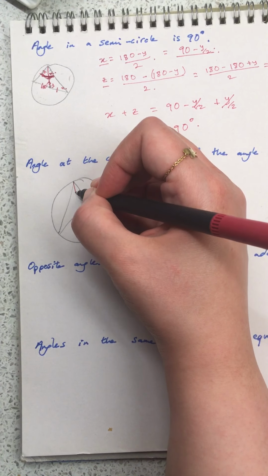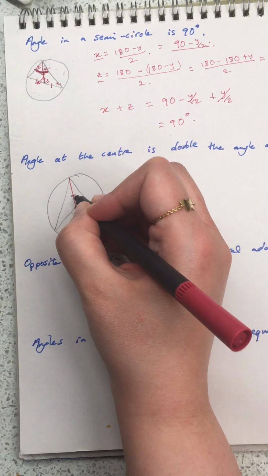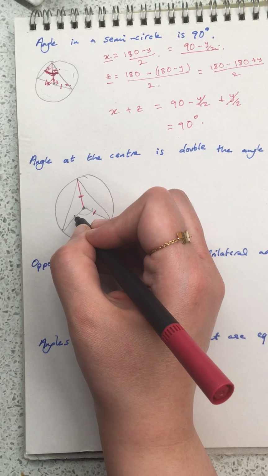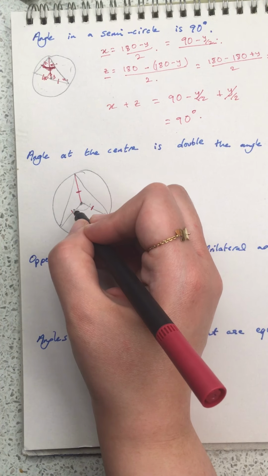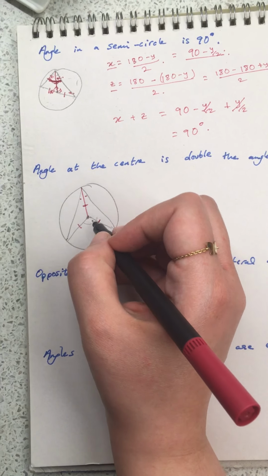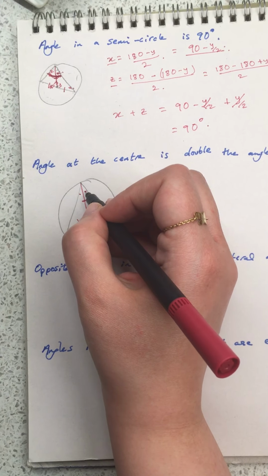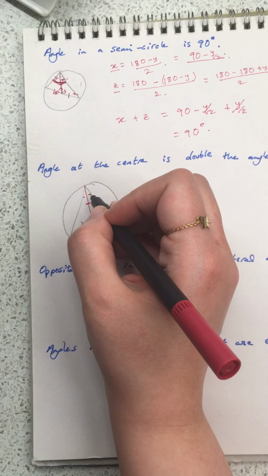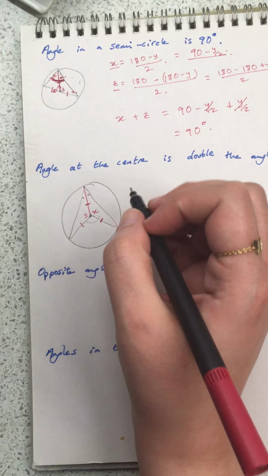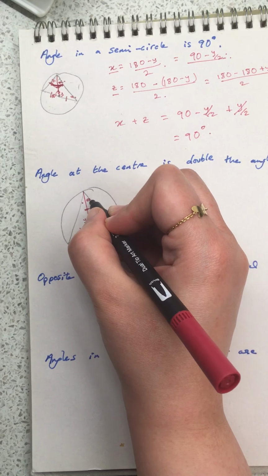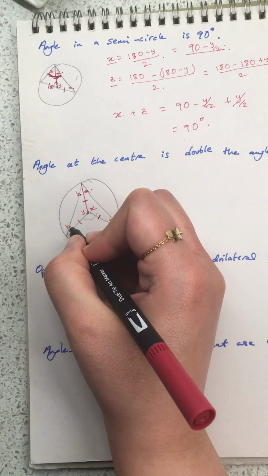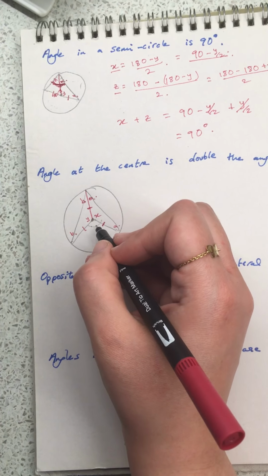I begin by drawing a radius line. So if that's a radius, this is also a radius, and I have an isosceles triangle here. Again, I have another isosceles triangle here. I'm trying to prove that these two are half of this. So my concentration is going to be on finding these two angles, then adding them up. Now if I label this x and y, and if I label this a and b, this is also a, and that's also b, because isosceles triangle.